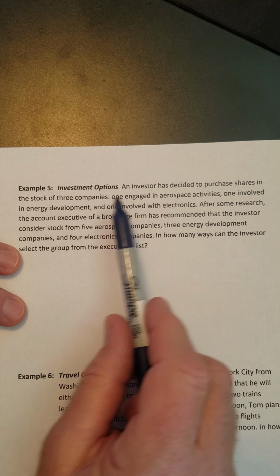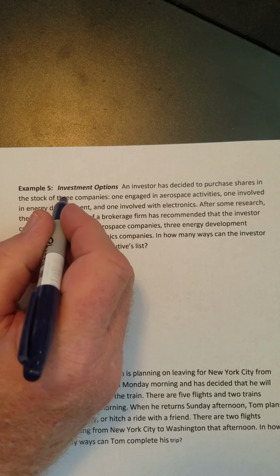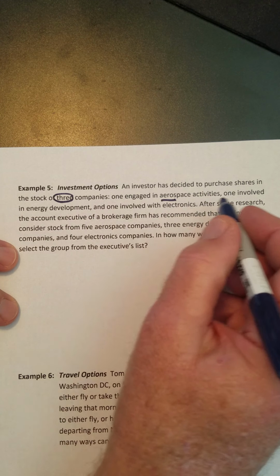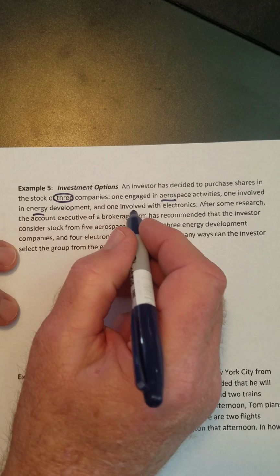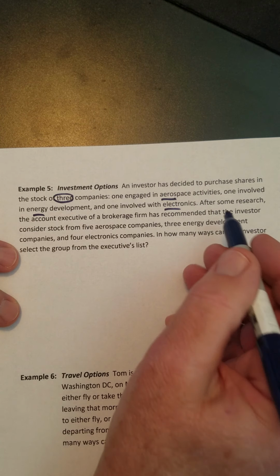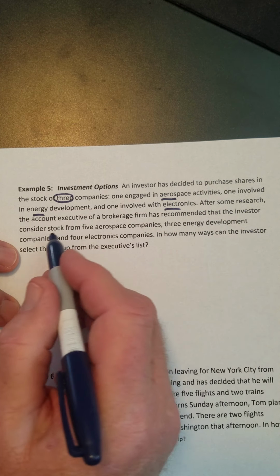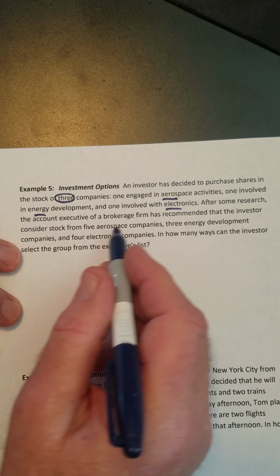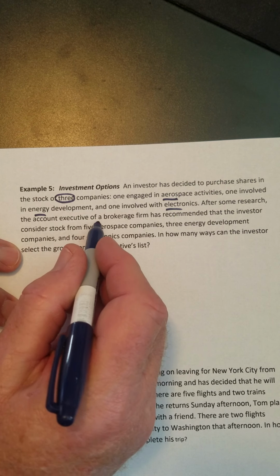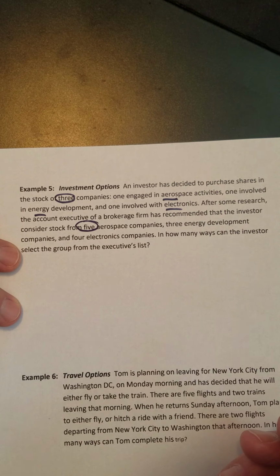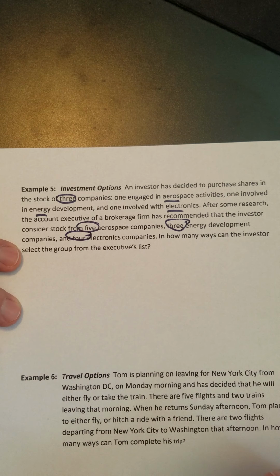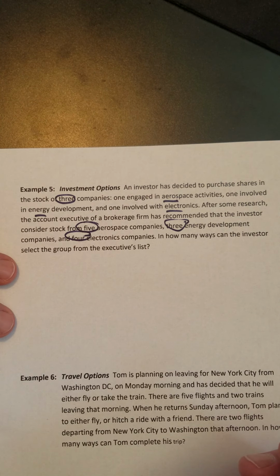An investor has decided to purchase shares of stocks of 3 companies, one engaged in aerospace, one involved with energy, and one involved with electronics. After some research, the account executive of a brokerage firm has recommended that the investor consider stock from 5 aerospace companies, 3 energy companies, and 4 electronics companies. So how many ways can we invest our money?